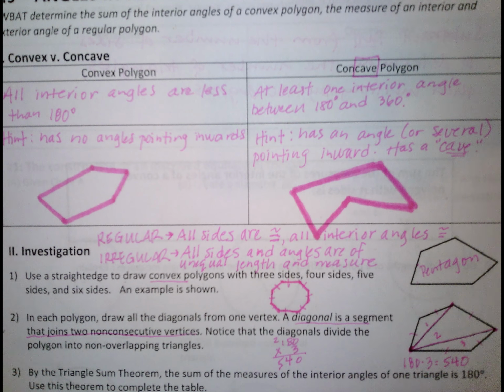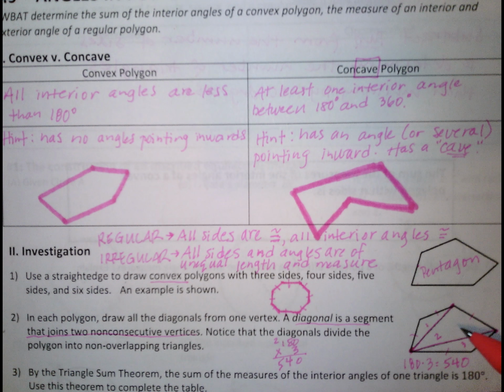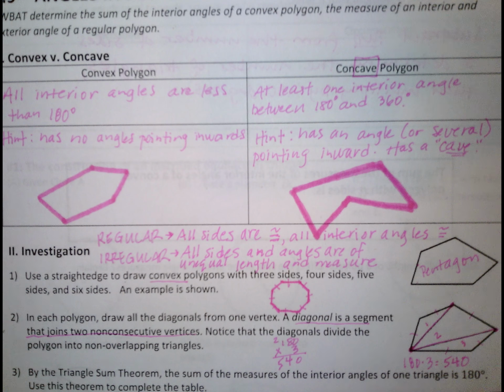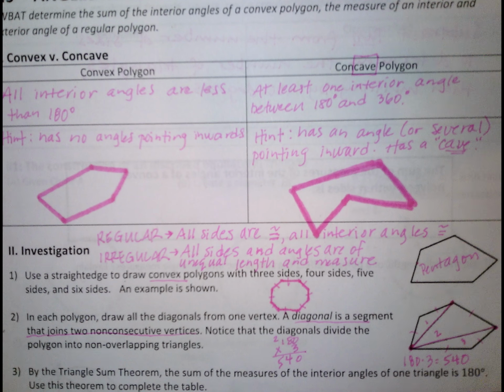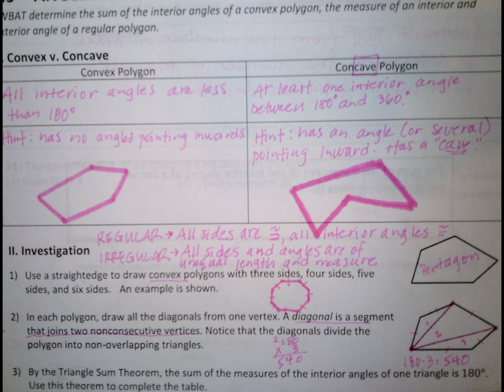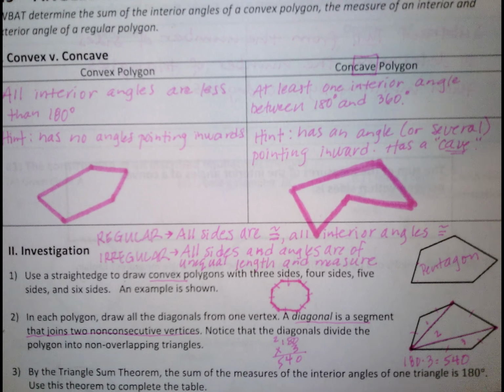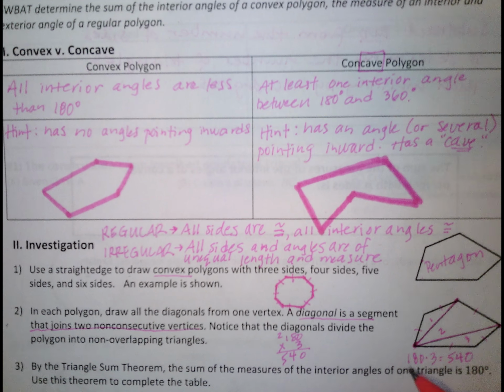So this means that the interior angles of a pentagon sum to 540 degrees, because like we showed here, you can make 3 triangles and no more than 3 within this pentagon, okay? So it says on the third point that by the triangle sum theorem, the sum of the measures of the interior angles of one triangle is 180. And so like we did here, we took that 180, multiplied it by the 3 triangles, and we got 540.